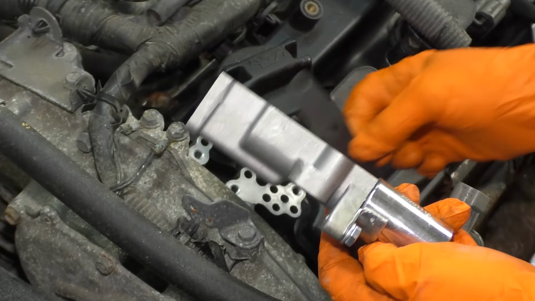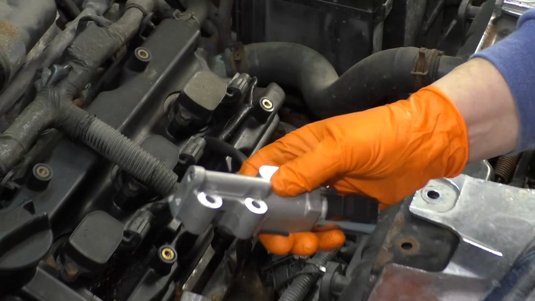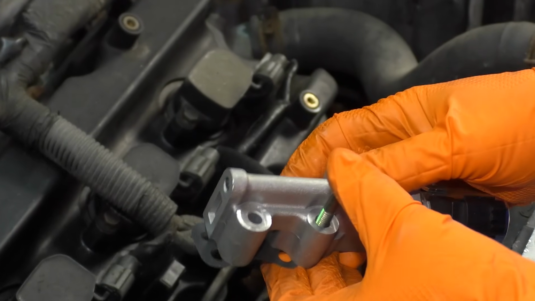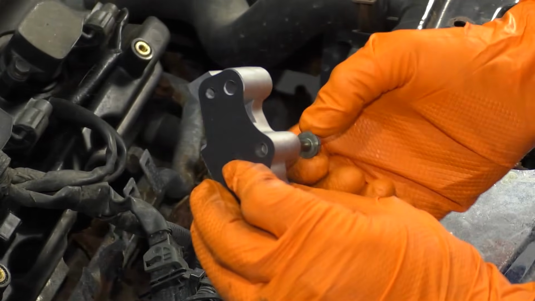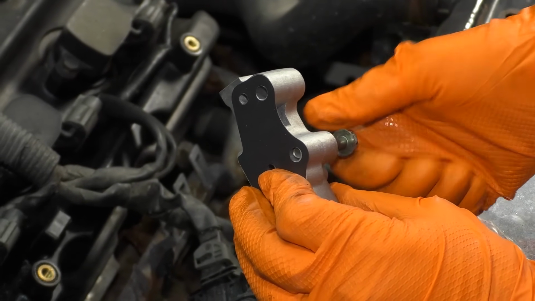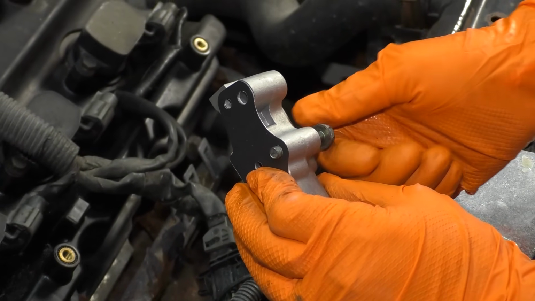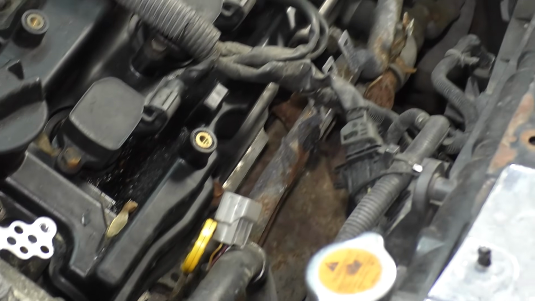Looking good. So to make sure it doesn't fall apart or misline up, I'm going to line it up here and I'm going to put 2 of the bolts through. Put the center one through. Okay, and I'm going to put the bottom one.